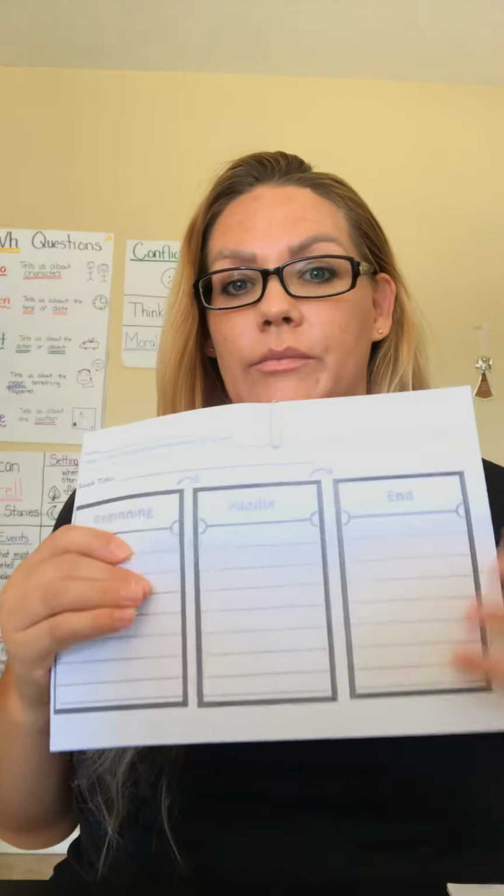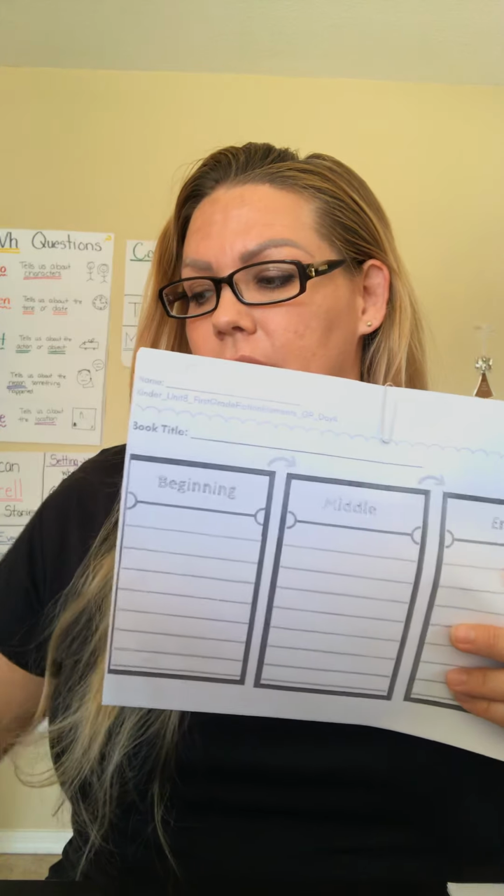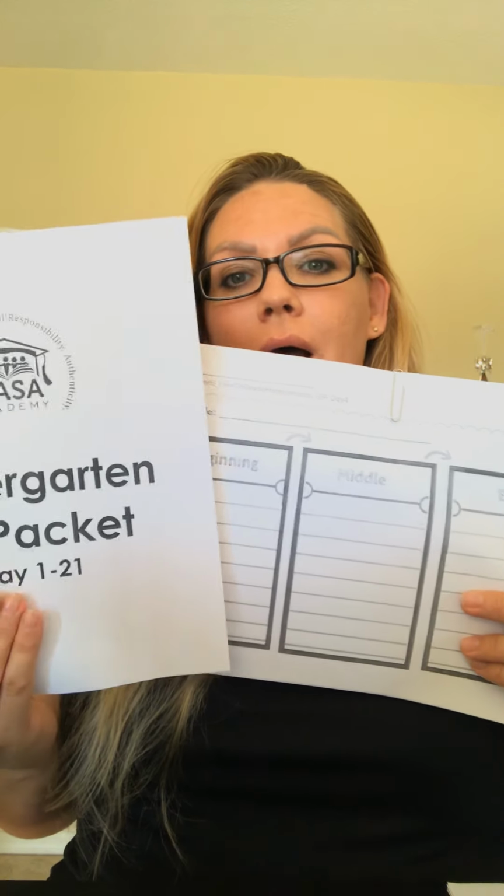Today, what we're going to be doing is reading this book and talking about the beginning, middle, and end. Now, parents, I'm going to be using the worksheet that we've used before. This isn't necessarily in your Kinder Reading Comp packet. But if you did pick up the new Kinder Reading Comp packet listed May 1st through the 21st, you will have a spare one of these listed under day 4.